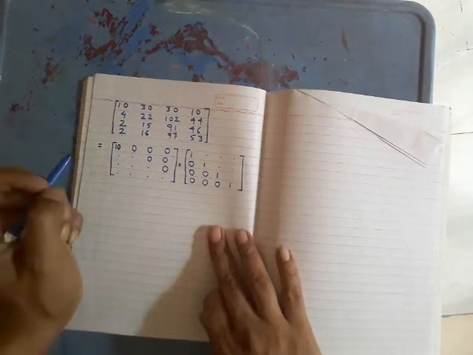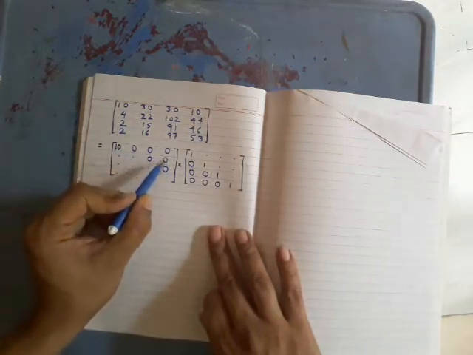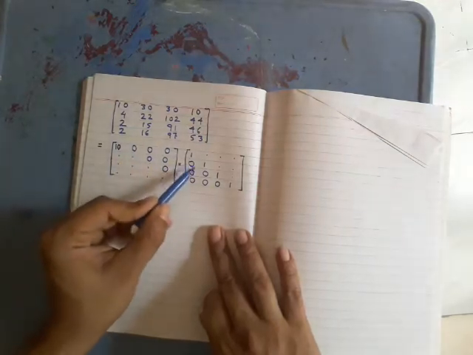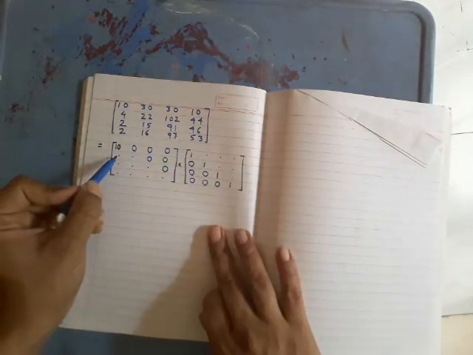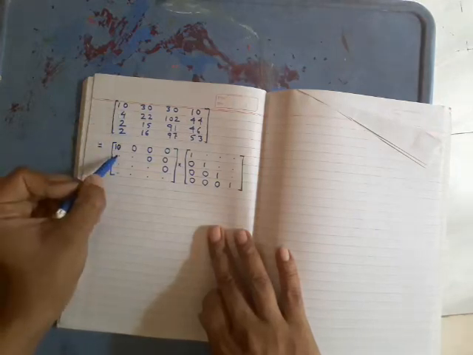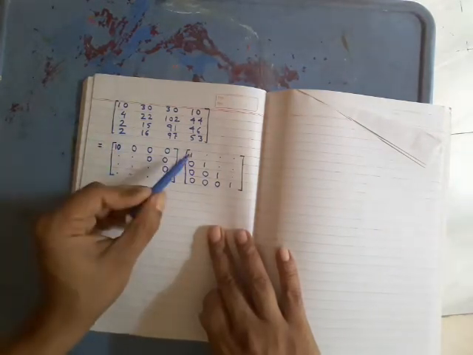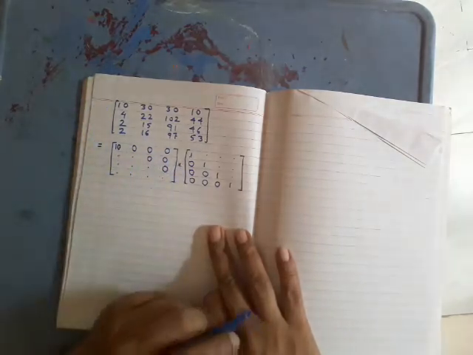Very similar argument will work in this case also. Multiply this row with this column. Thanks to all the zeros here, only the first entry will contribute anything to the final result, and that must be equal to 4. So whatever number we have here, that times 1 must be 4. Everything else will contribute only zeros.